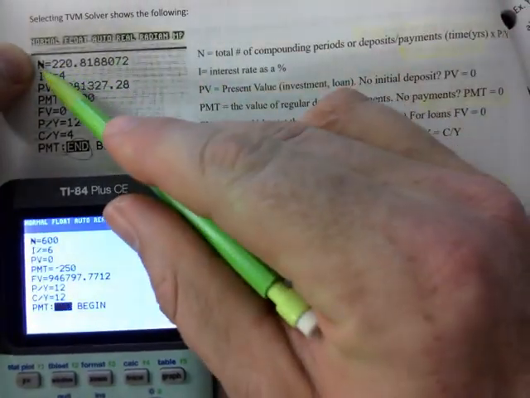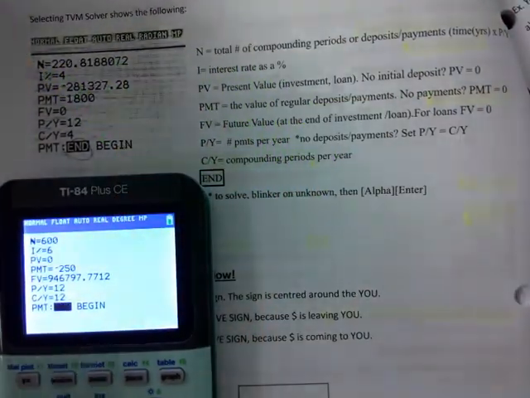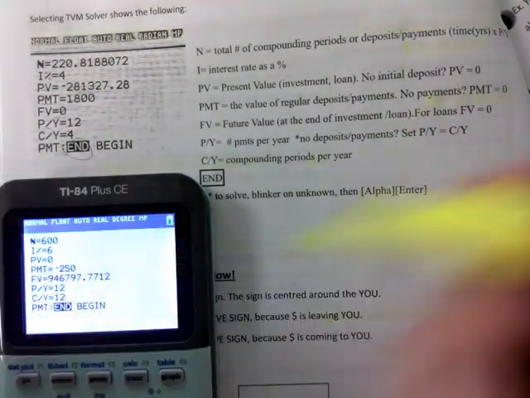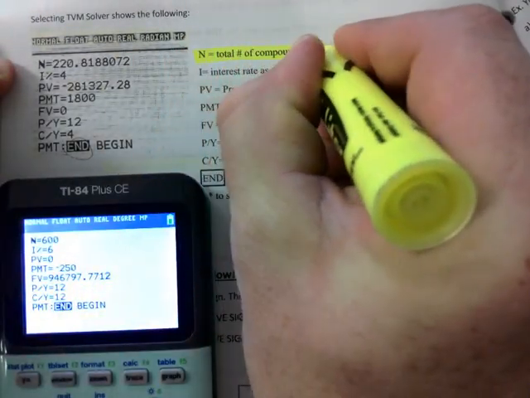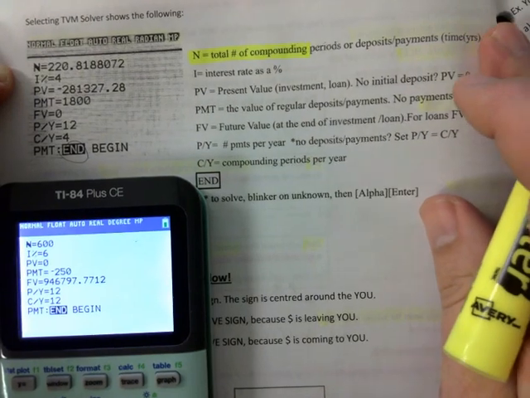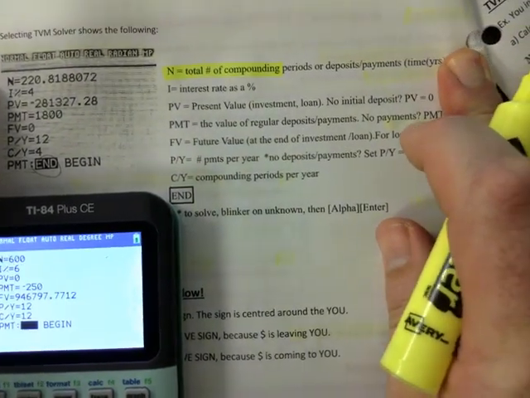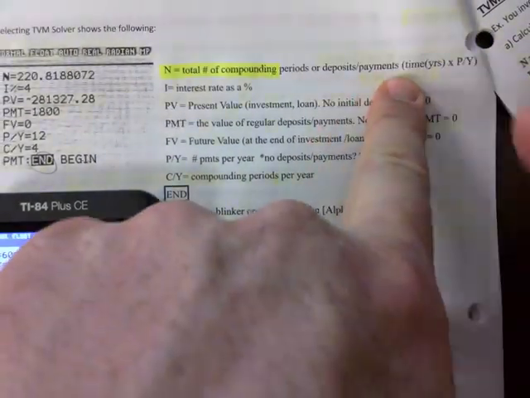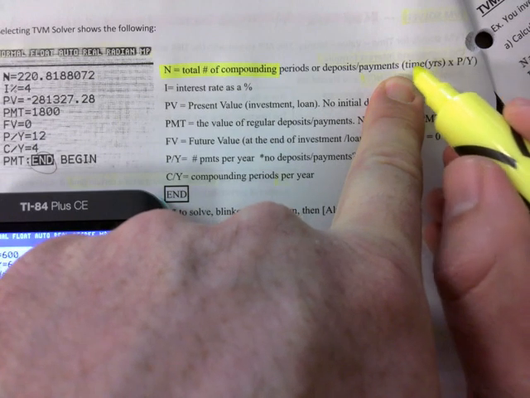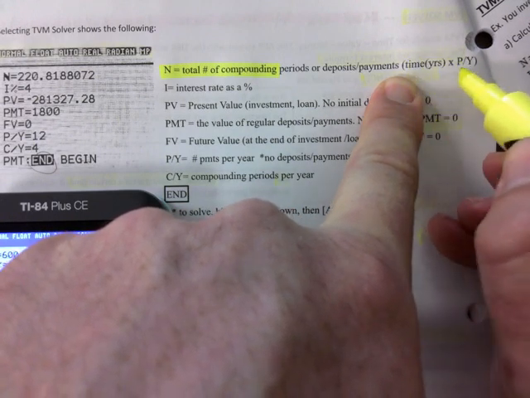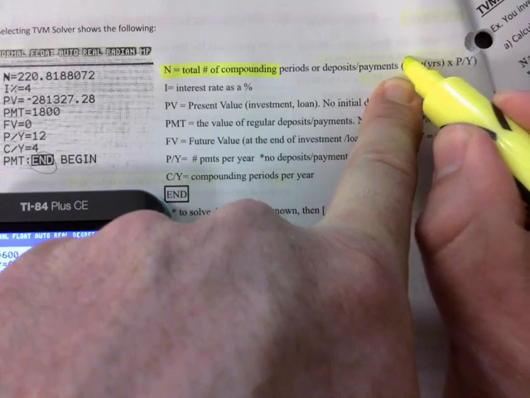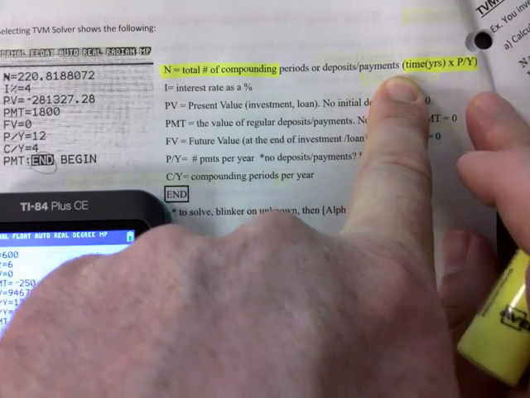What does n represent? The total number of compounding periods, or deposits. What you need to make sure you highlight on this one is, if time is in years, we multiply it by PY. Highlight that, please.